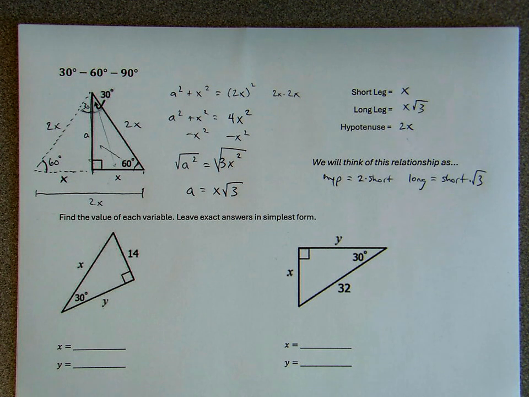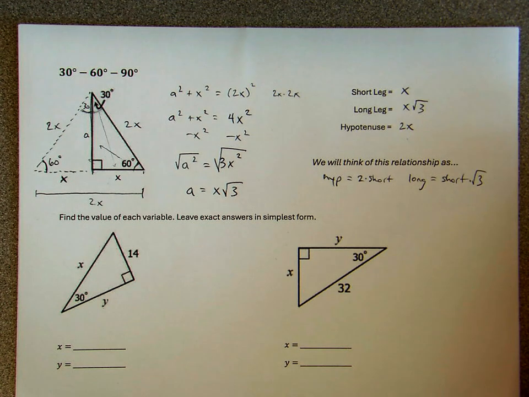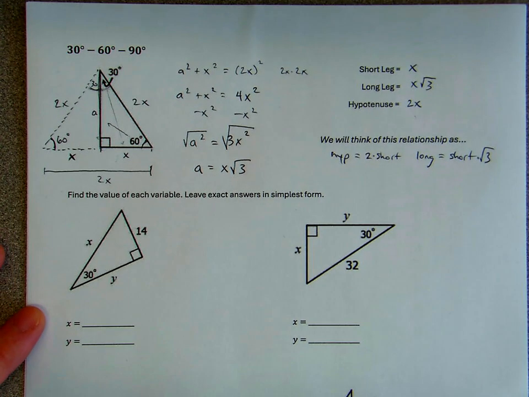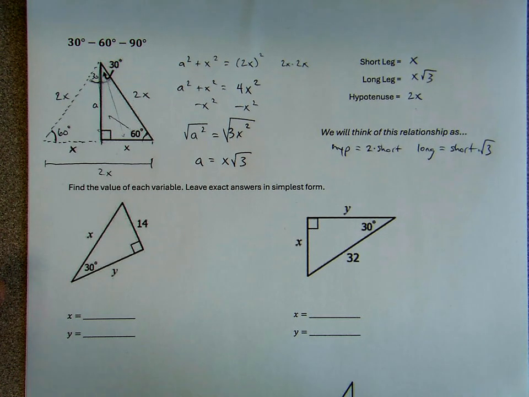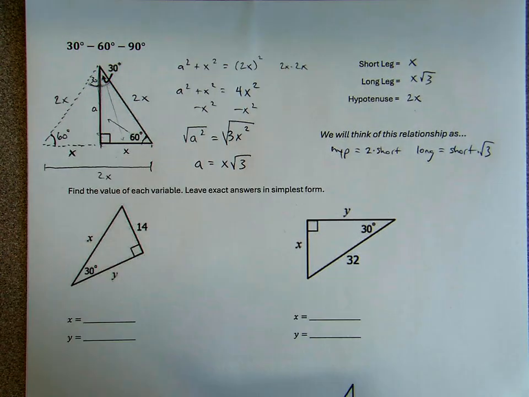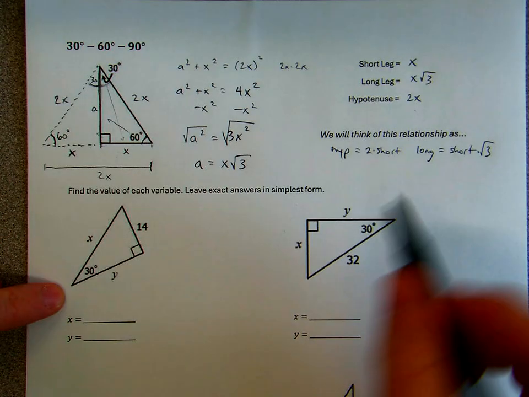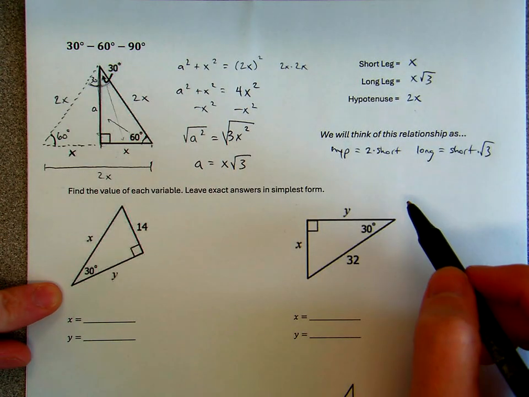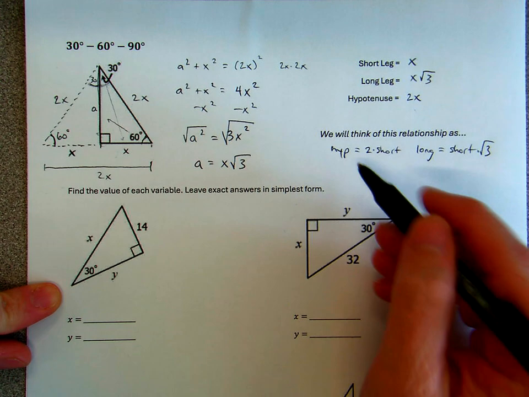Now, let's take a look at some of these. Okay. So I recognize that it's a 30, 60, 90 triangle, right? So what I'm going to do is I'm going to label the sides. I want to know which one's the short side, which one's the long side, because I want to make these relationships in terms of an equation.